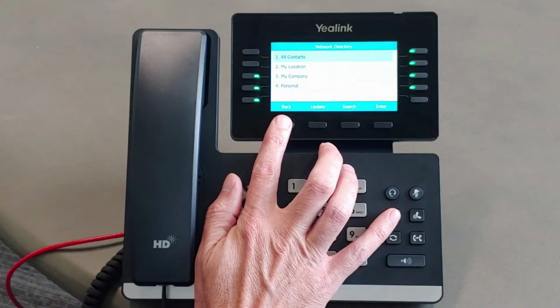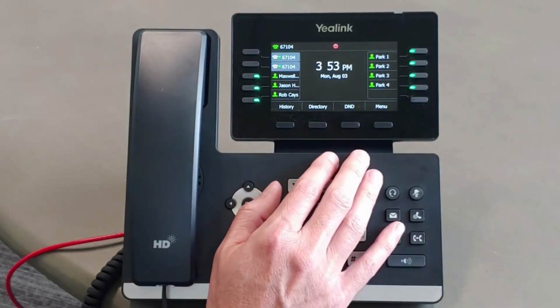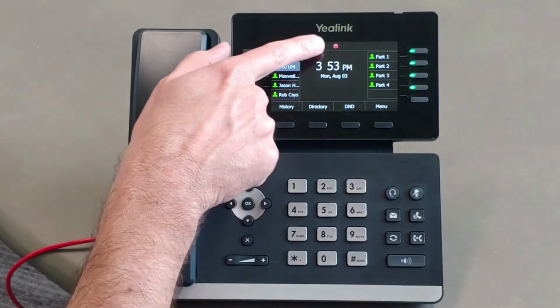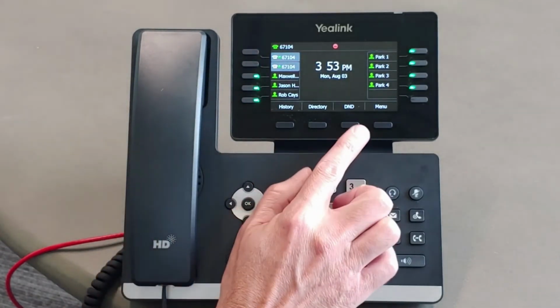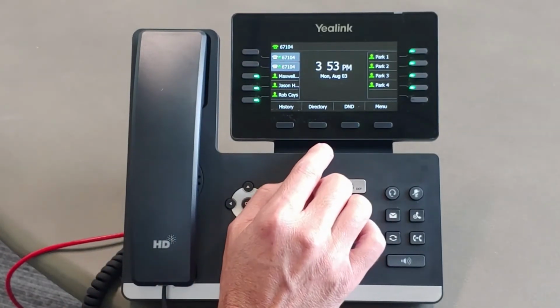The My Location and My Company lists are built and maintained by Telecomp as part of your telecloud service and will automatically be updated when new users are added or leave. Next is Do Not Disturb. Activating this button sends all calls that would normally have come to your extension directly to voicemail. This feature is useful for meetings or any situation that requires your dedicated focus.